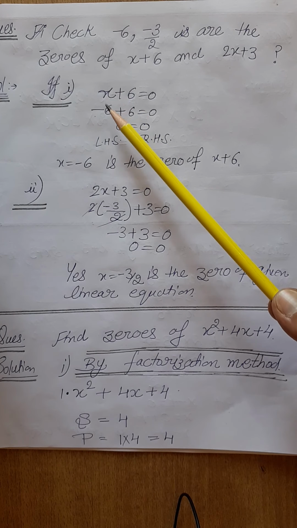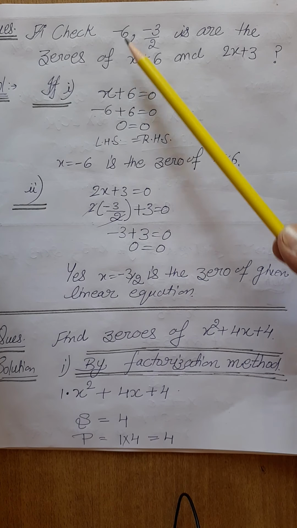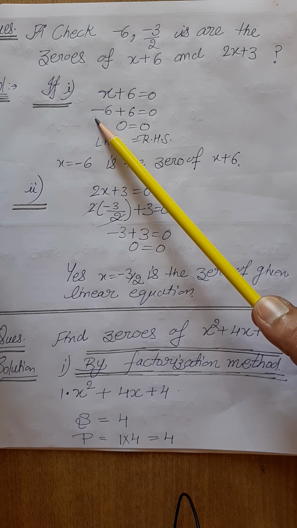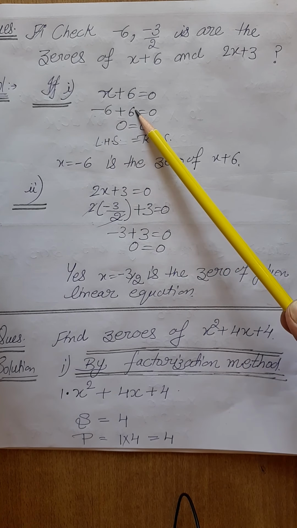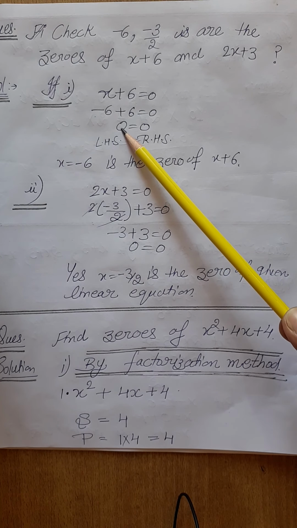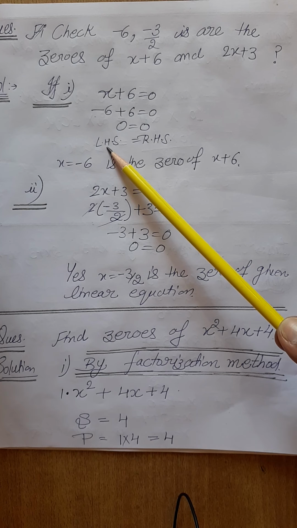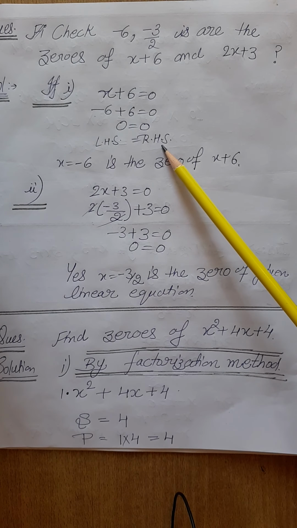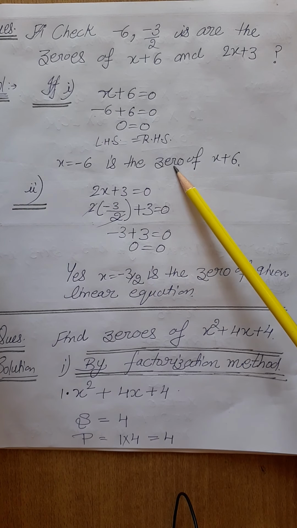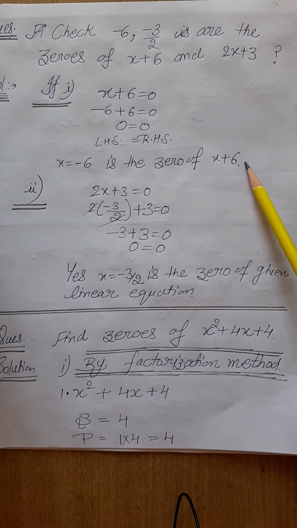So you can see here, when we put -6 in the place of x, 6 is with a minus sign and the other one is with a plus sign, so cancel them and you get your answer 0. Means your left hand side is equal to right hand side. So x equal to minus 6 is the zero of x plus 6.